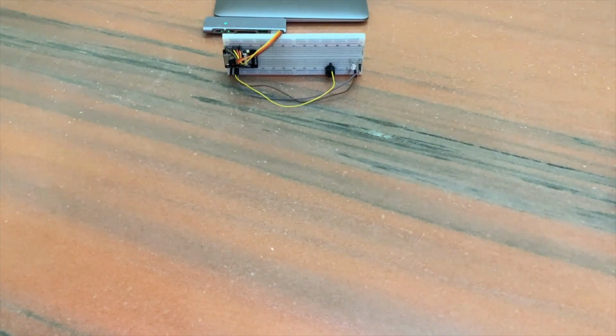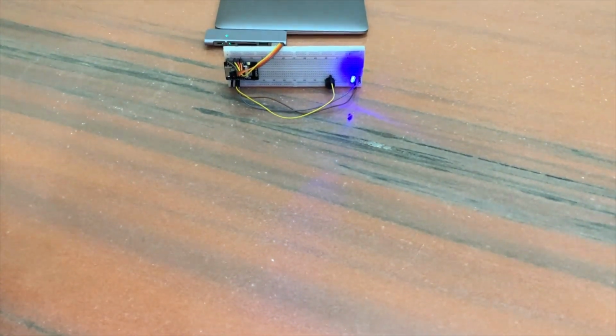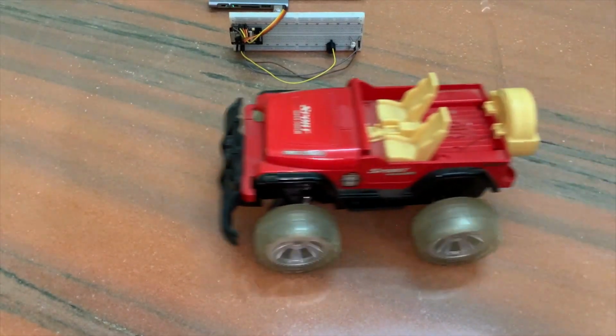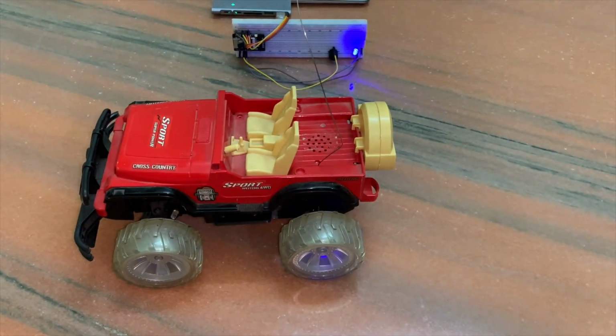Now let's see the working. Whenever the car crosses the camera, we can see that the buzzer and the LED are on. So whenever there is a change in the frame, the motion is detected.